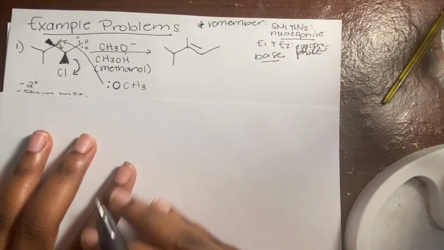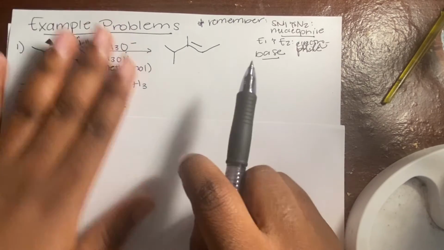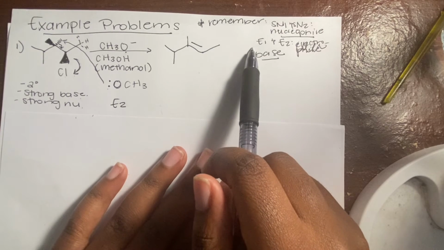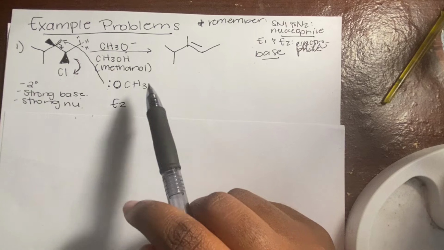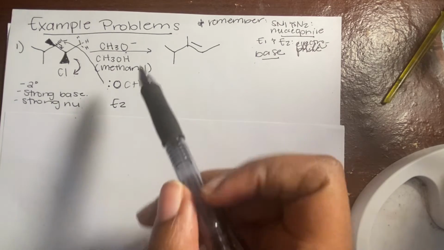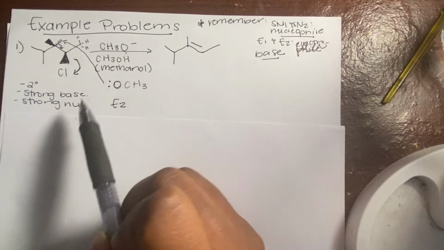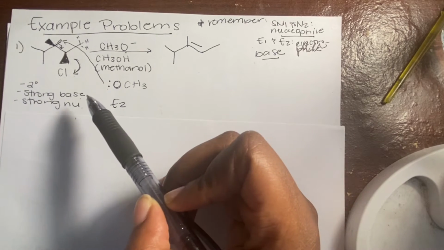Okay, so for our example problems, we just want to keep in mind that for the substitution reactions, we want a good nucleophile. For the elimination reactions, we want a good base. So here we have our molecule, and we have methoxide that we're reacting it with, which is a strong base and a strong nucleophile. So both substitution and elimination are in the picture.